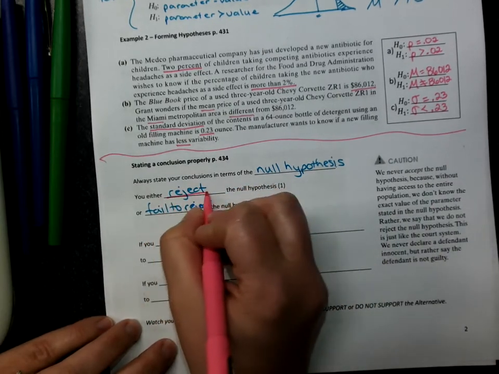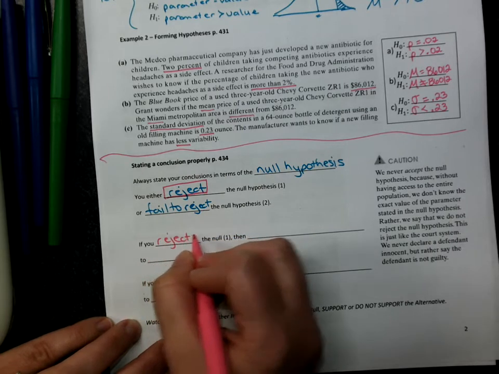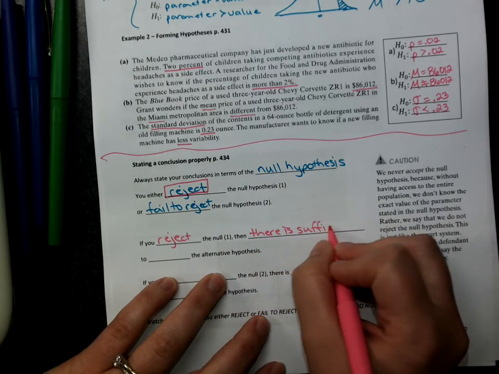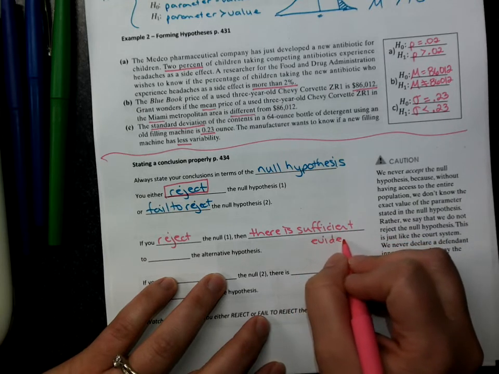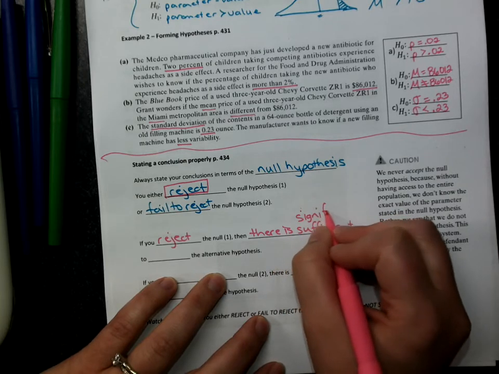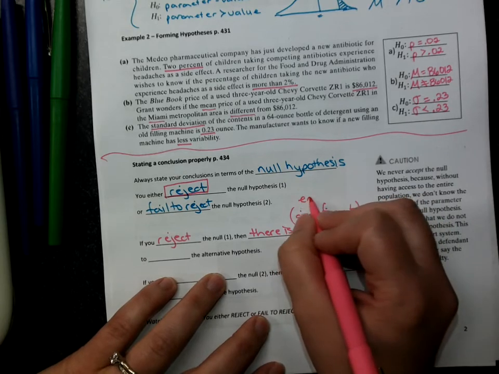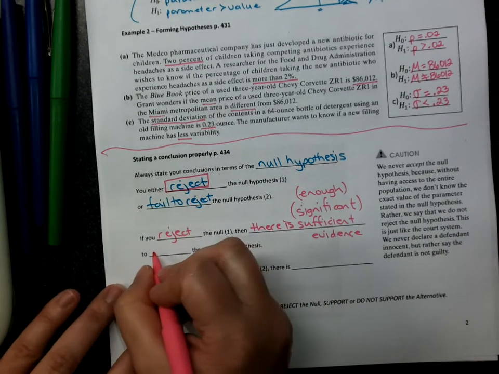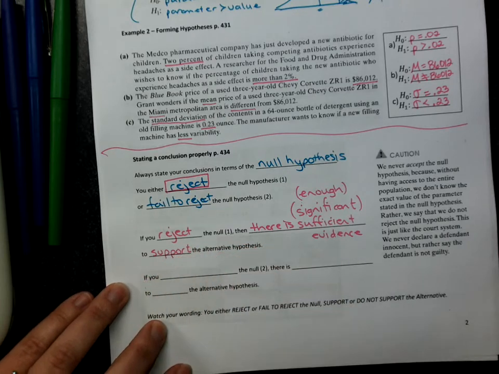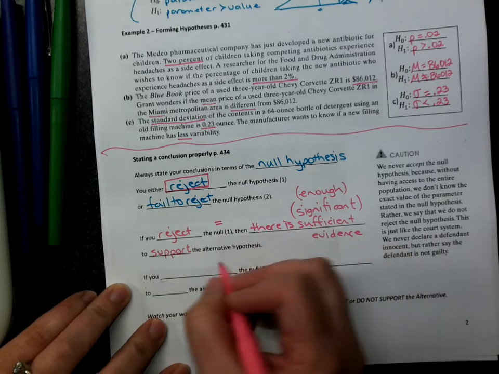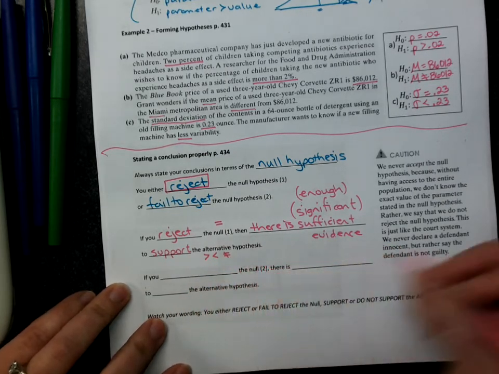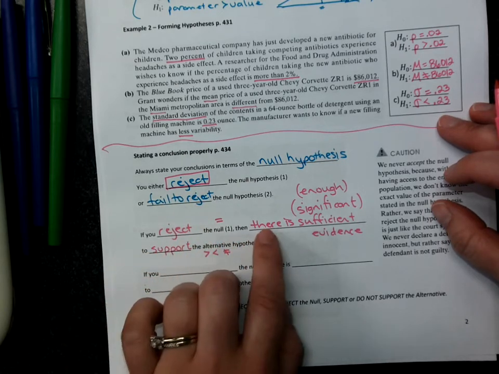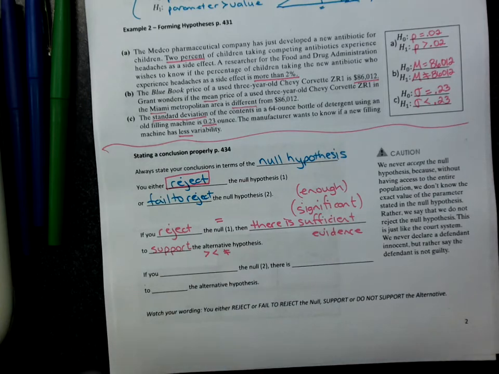So if you reject the null hypothesis, then there is sufficient evidence. Instead of sufficient, sometimes you'll see the word significant or enough. Just other words that mean the same thing, significant or enough. Evidence to support the alternative. So you reject the statement that says equal to, and you support the statement that's either less than, greater than, or not equal to. So you always reject the null or fail to reject the null, and then you have evidence to support the alternative or not enough evidence to support the alternative.